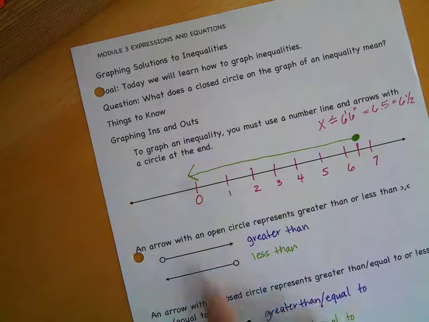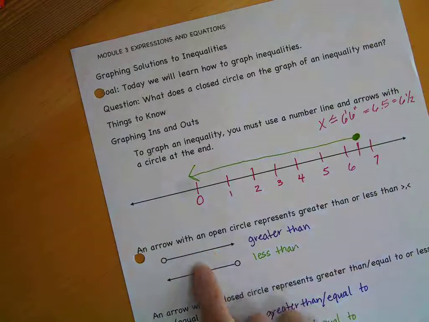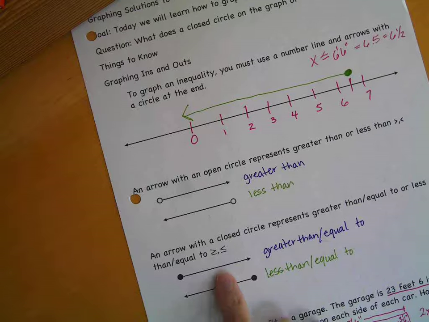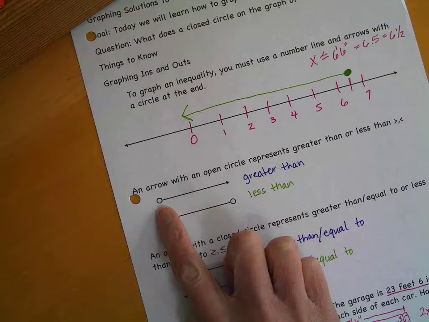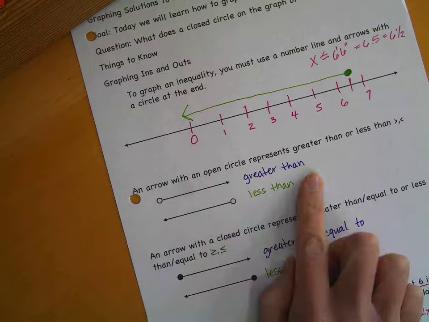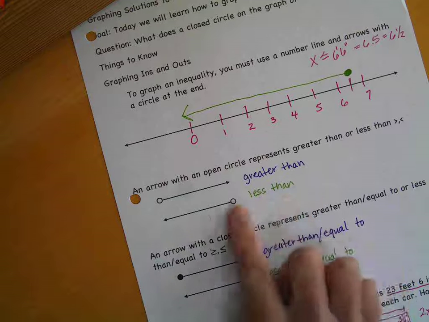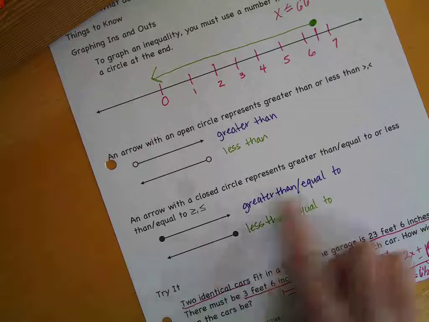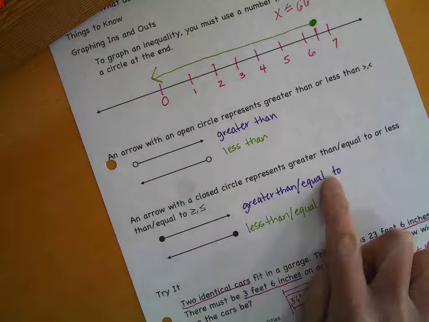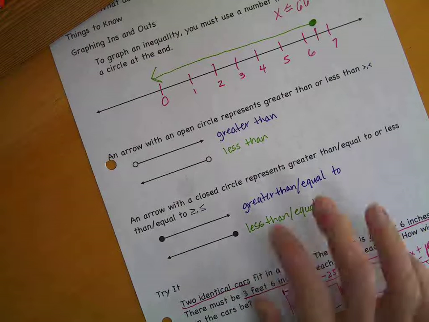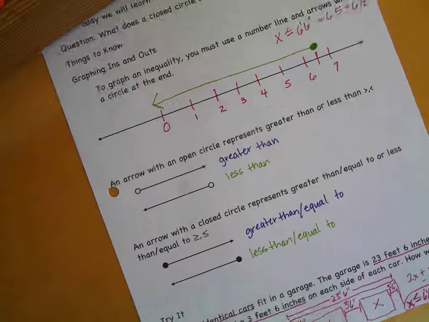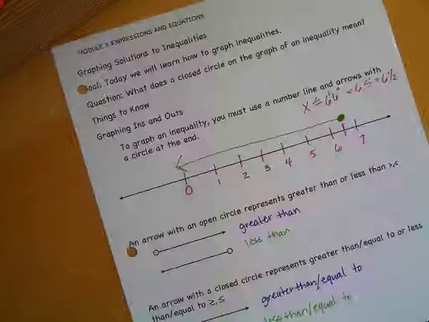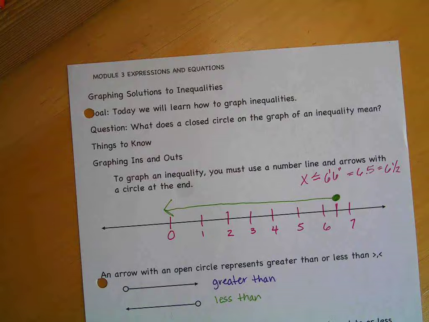All right, kiddos, I think this is pretty straightforward and pretty easy. Make sure that you have these specifically written down because it's hard to remember them. So remember to write down: open circle means just the direction of the arrow, greater than or less than. Closed circle means that it could be greater than or equal to, or less than or equal to. So you've got to know the difference between the open circles and closed circles and what the direction of the arrow means.